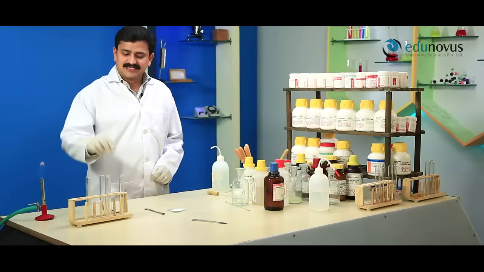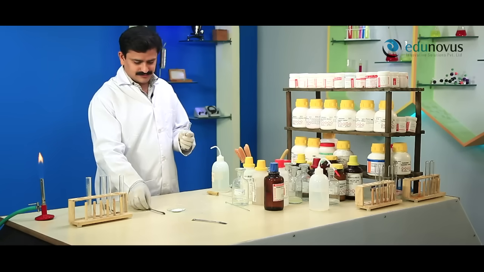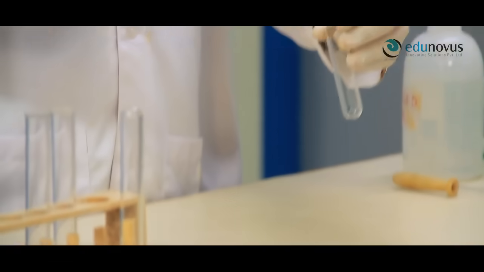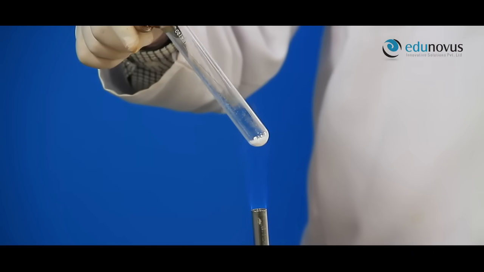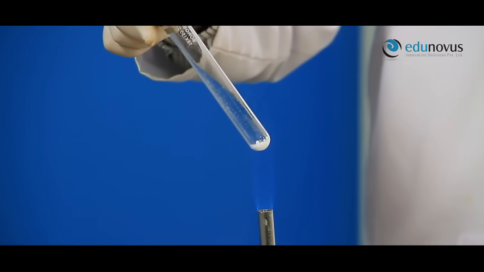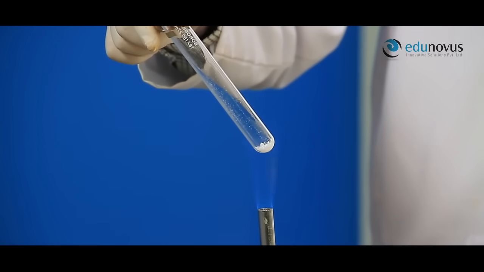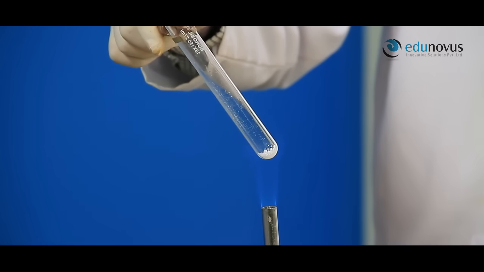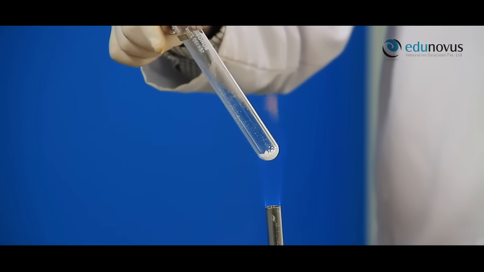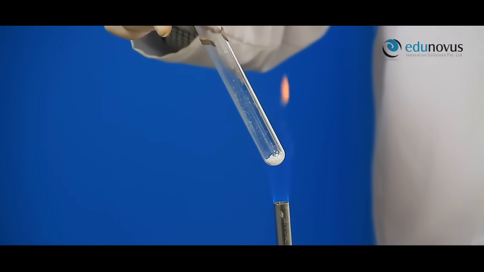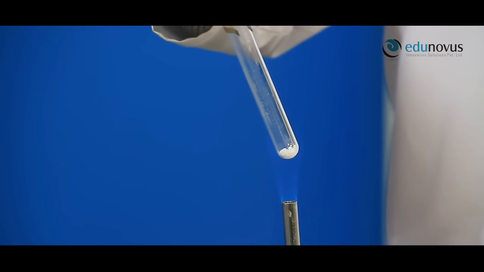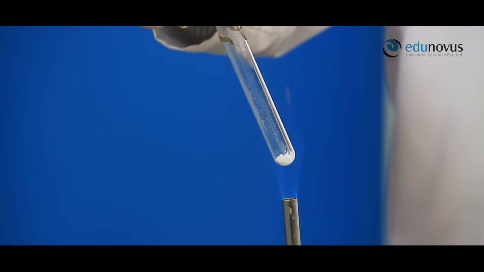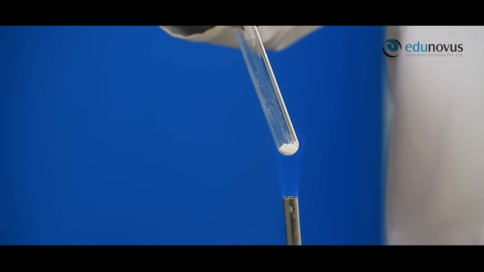Take a small amount of given salt in a clean and dry test tube and heat it using Bunsen flame. If a white residue is formed which glows on heating, it infers that the given salt may contain magnesium, calcium, barium, strontium or aluminum cation.